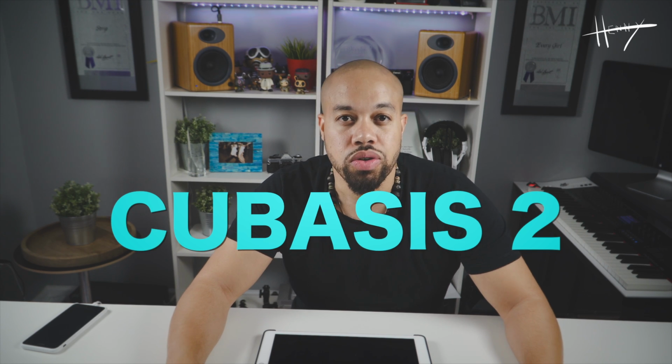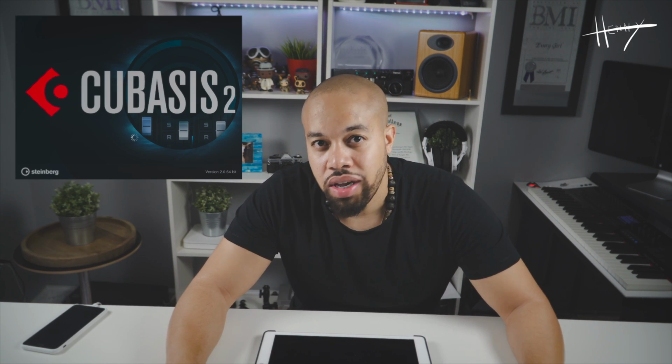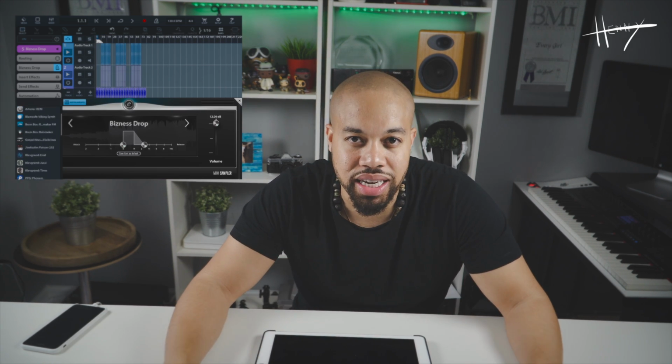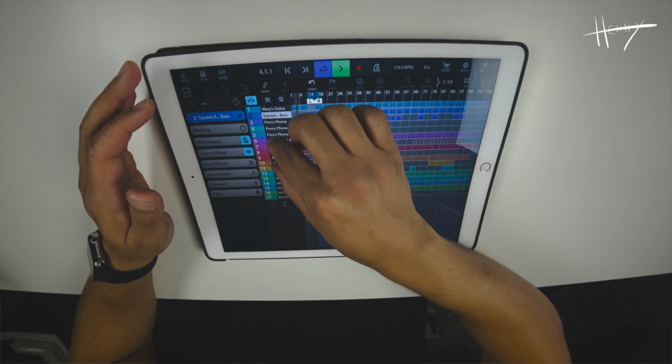So the 5th thing that I want to tell you guys about is another digital audio workstation that I started using just recently, probably within the last 2 to 3 months, and that's Cubasis 2. Now with Cubasis 2, it basically takes the ideas of what I was using with BeatMaker, but allows you to do a lot more with the audio, a lot more with the mixing, a lot more with the importing and the exporting, and making things simpler.